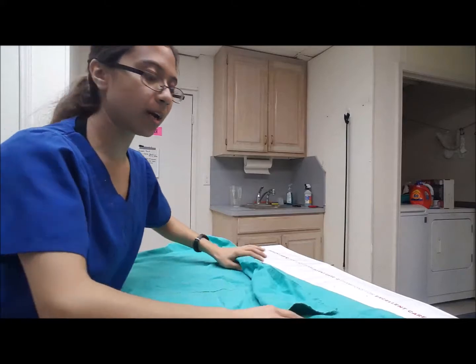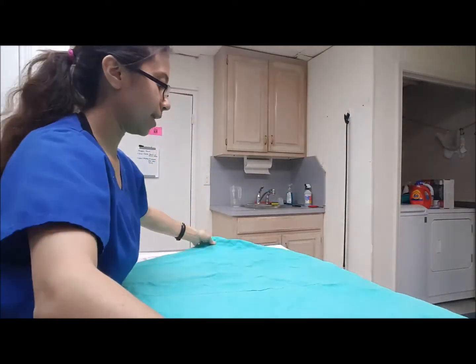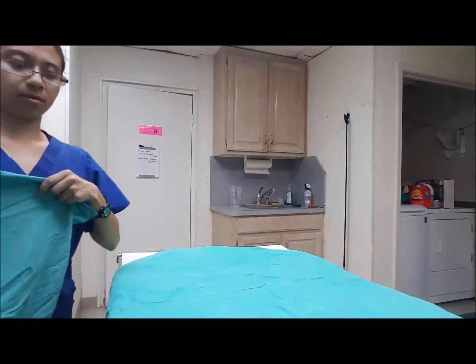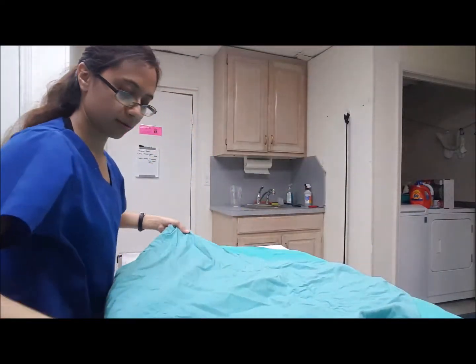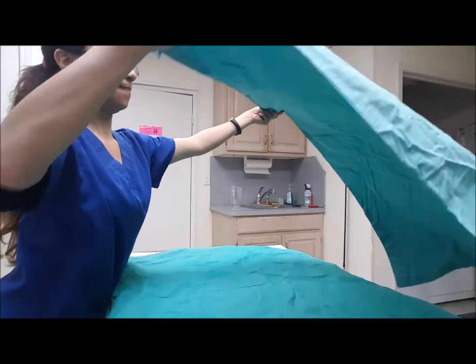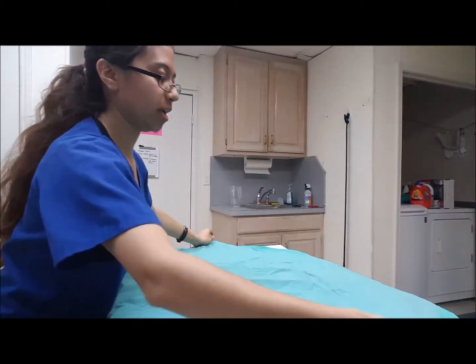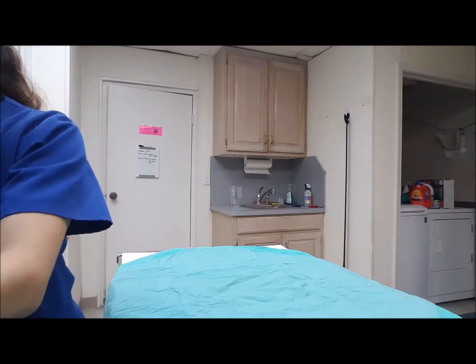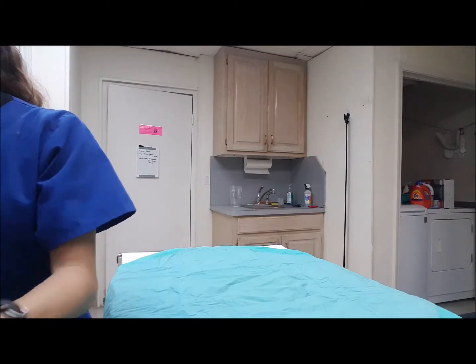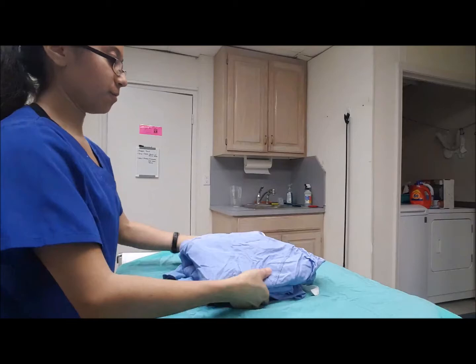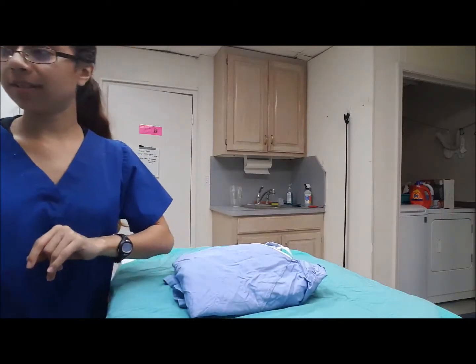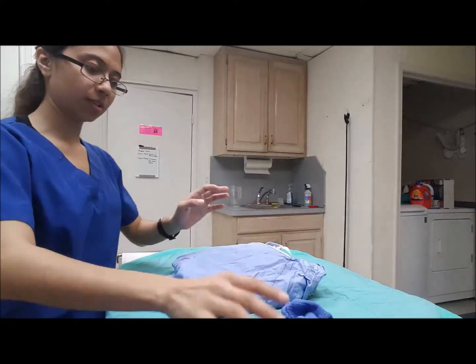So now that our gown is folded, we are going to lay another two drapes where we are going to fold our gown. So now that we have our folded gown, we're gonna place it here in the center, or a little bit lower to the center.